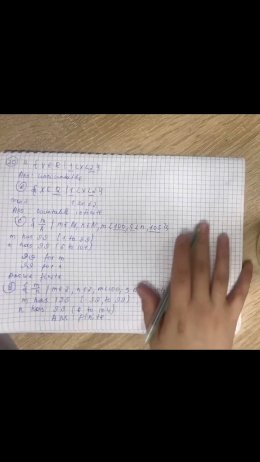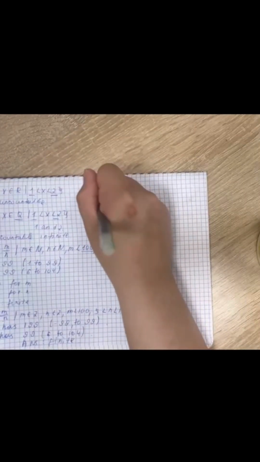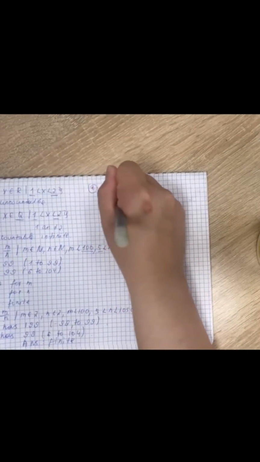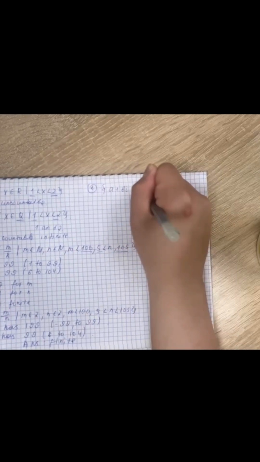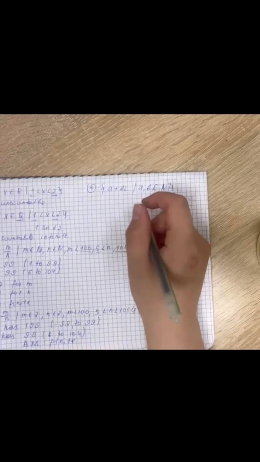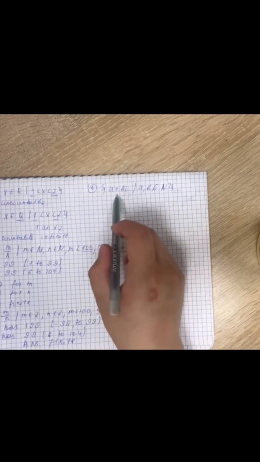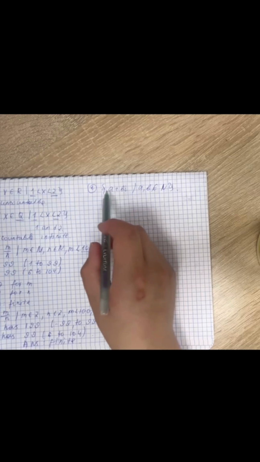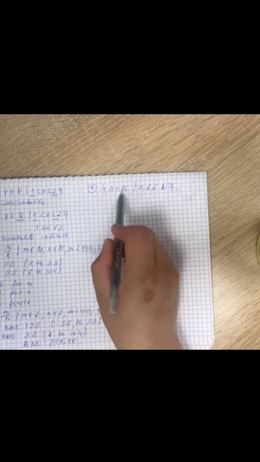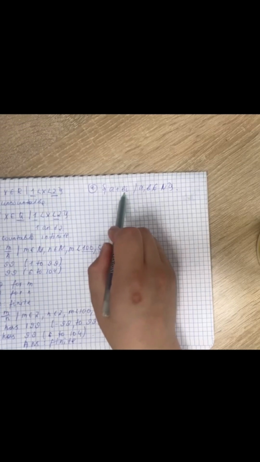And next, E. We have the set a plus bi, where a and b are in N. Our solution: this set consists of complex numbers of the form a plus bi, where both a and b are natural numbers.